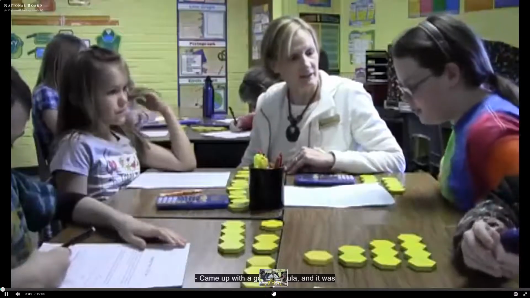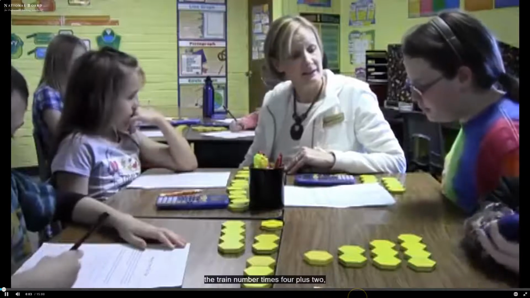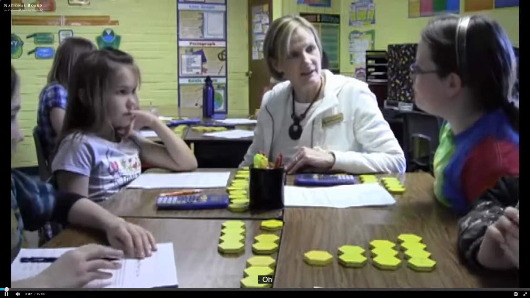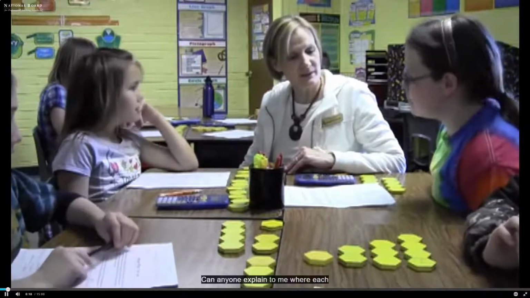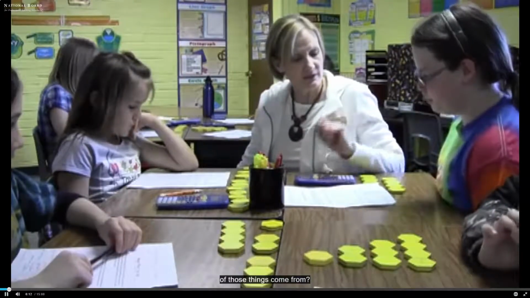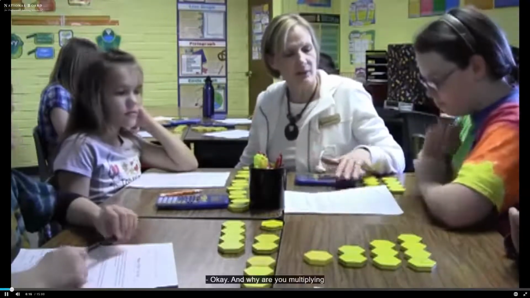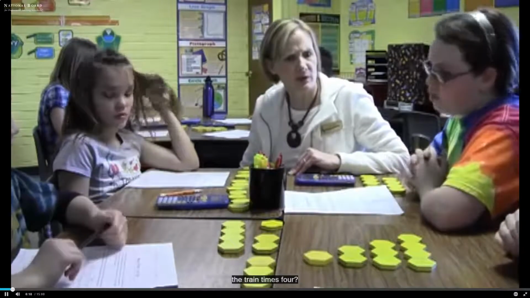The little formula was the train number times 4 plus 2, and that would give you the perimeter. Can anyone explain to me where each of those things come from? What does the T stand for? You said train number? Yes. Okay, and why are you multiplying the train number times 4?